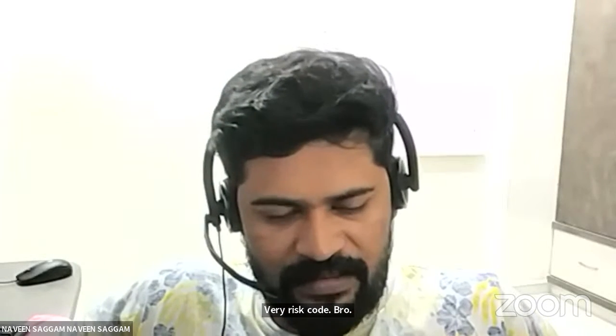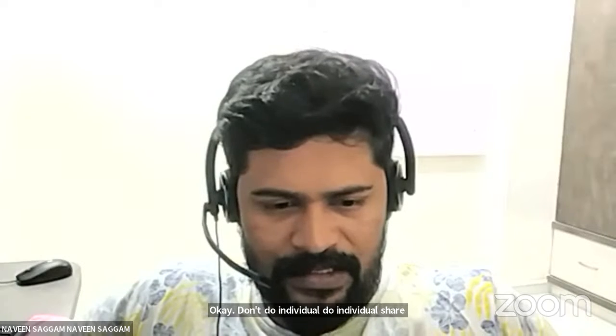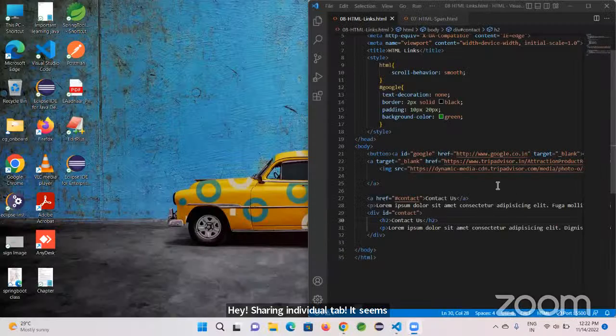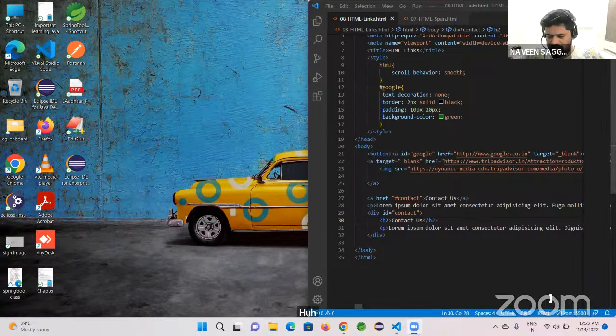Do the complete window share, don't do an individual share. You're sharing an individual tab, it seems. Now it is visible, sir. Okay, port number. You run again now.